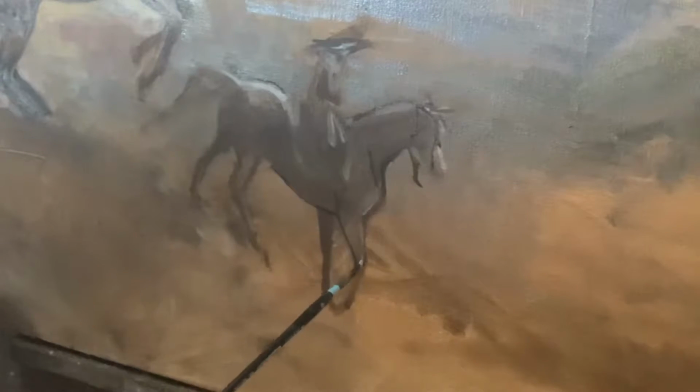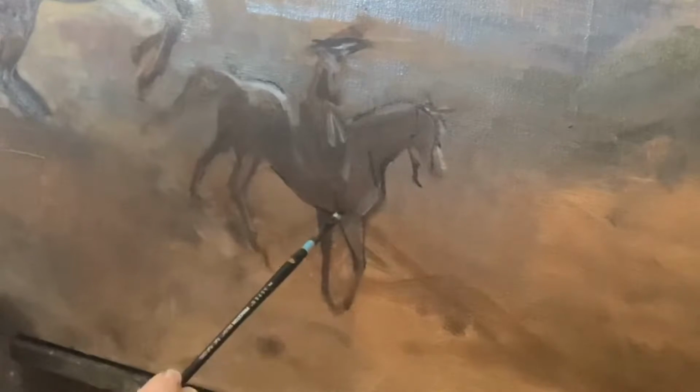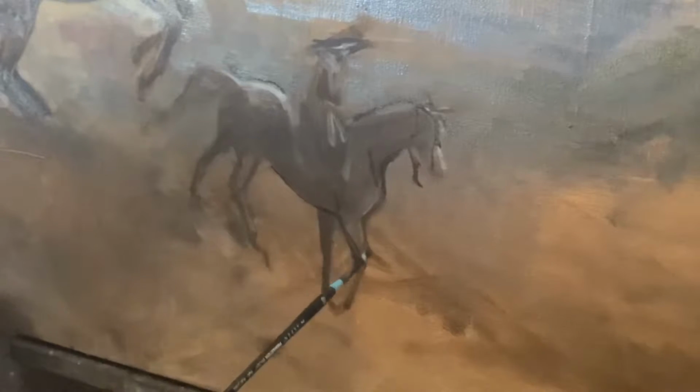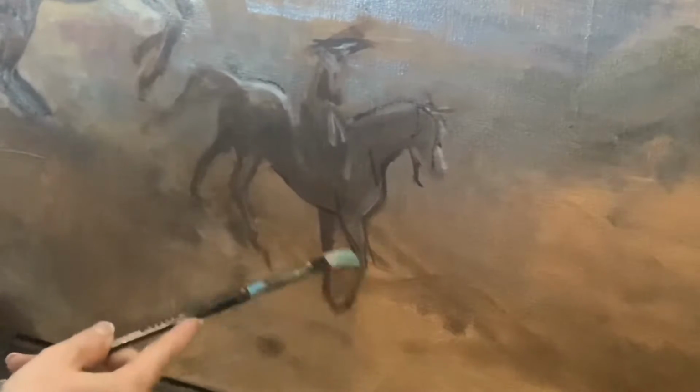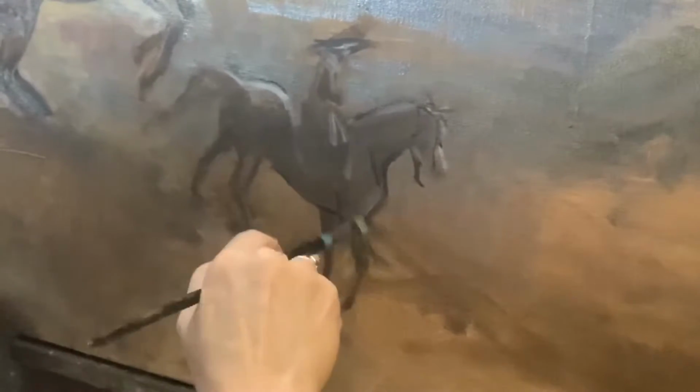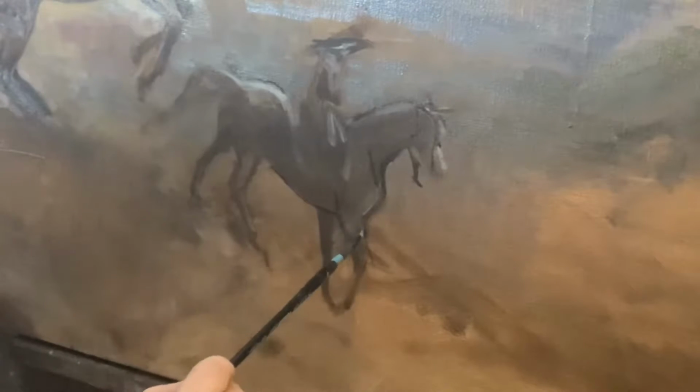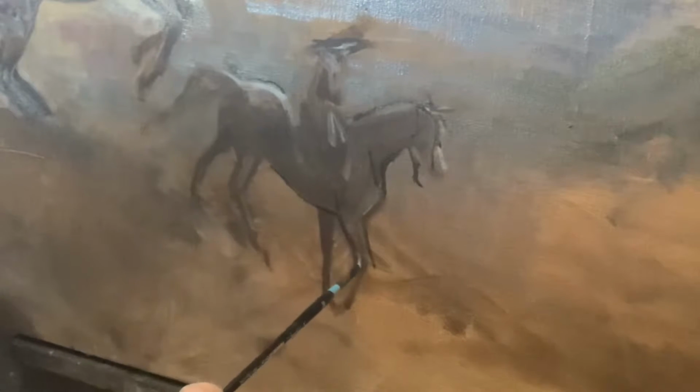And as I work along here, I can explain a little bit of what I'm doing. Most of it is self-explanatory, but you'll see that the whole painting needs to start making sense. And so that's where I'm going with this.